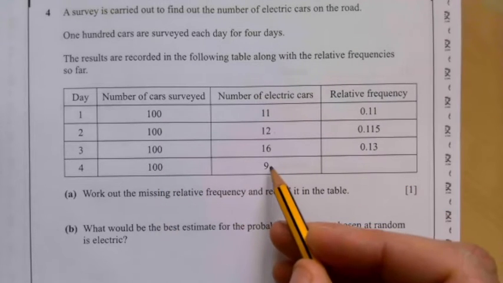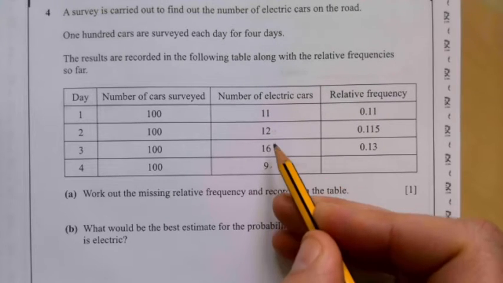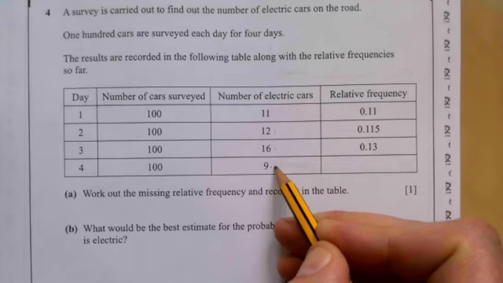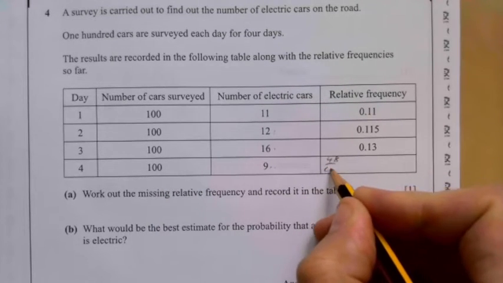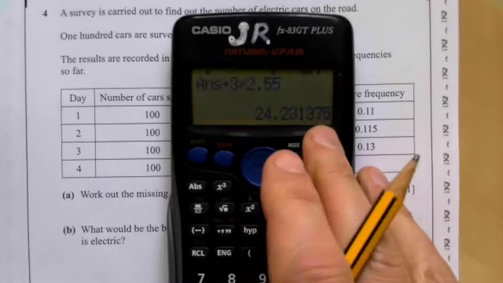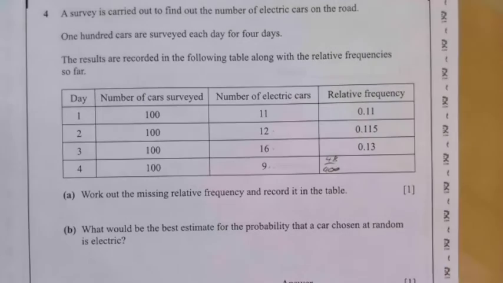And then the next one's going to be 11 plus 12 plus 16 plus 9 over 400. So that's 48 over 400. So if we do our 48 over 400, of course we get 0.12.